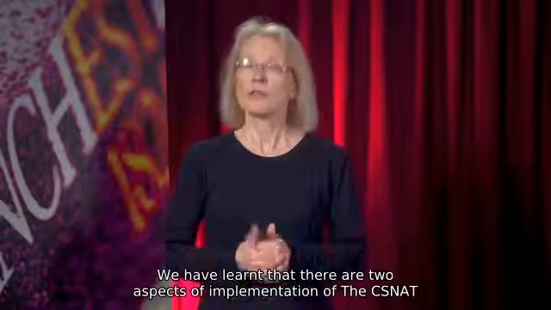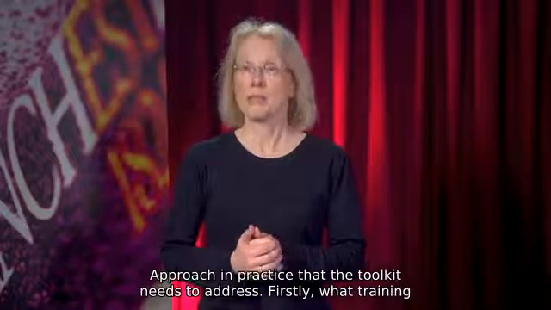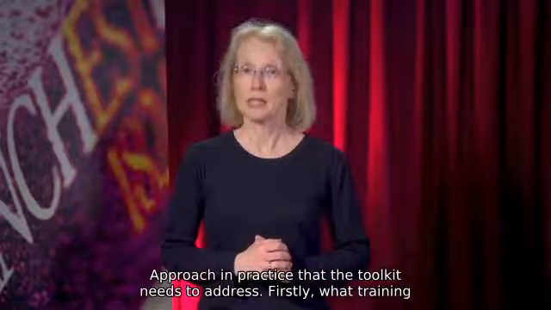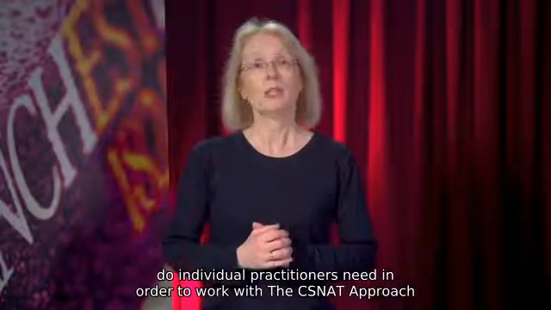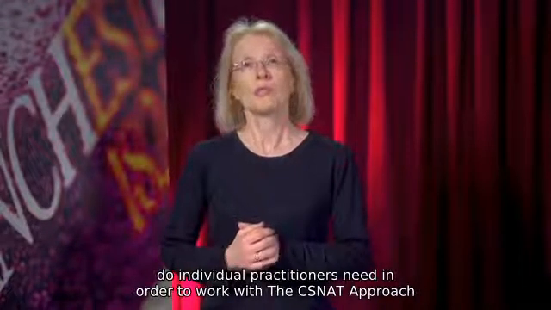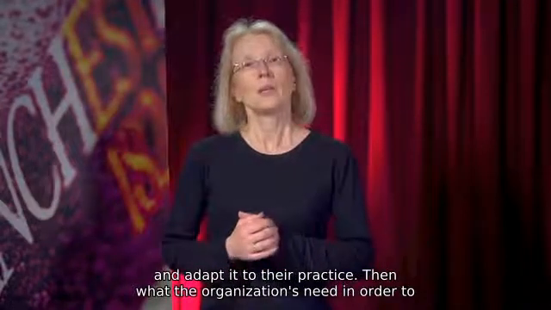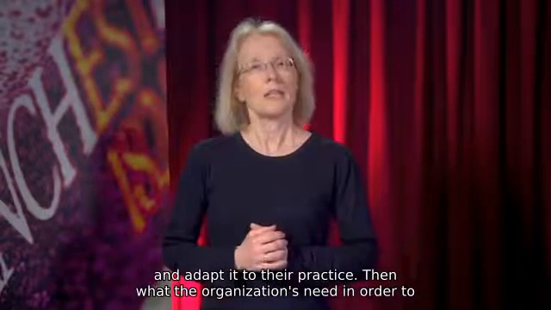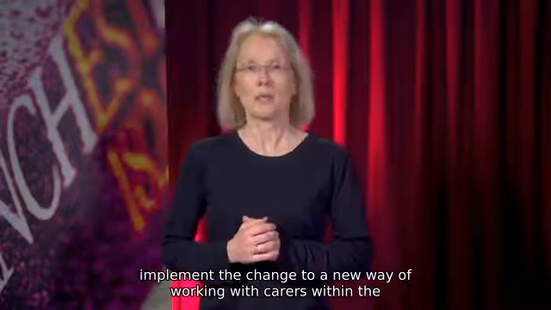We've learned that there are 2 aspects of implementation of the CSNAT approach in practice that the toolkit needs to address. Firstly, what training do individual practitioners need in order to work with the CSNAT approach and adapt it to their practice? And then what do organisations need in order to implement a change to a new way of working with carers within the organisation?